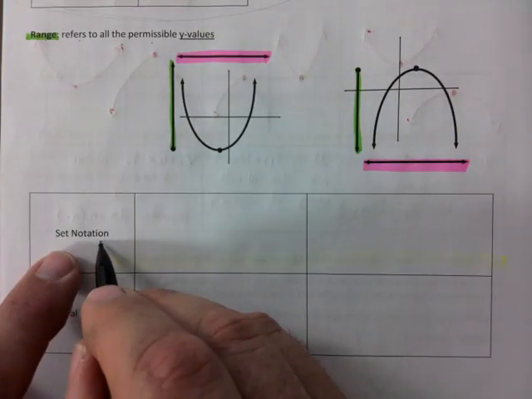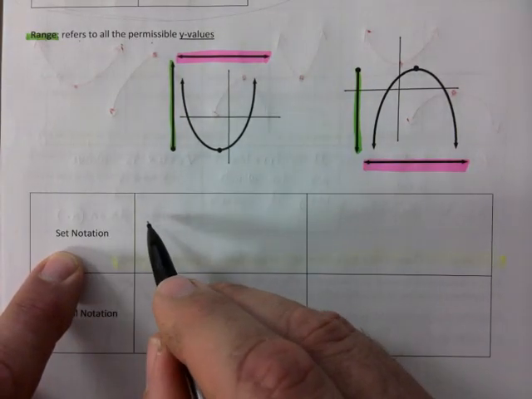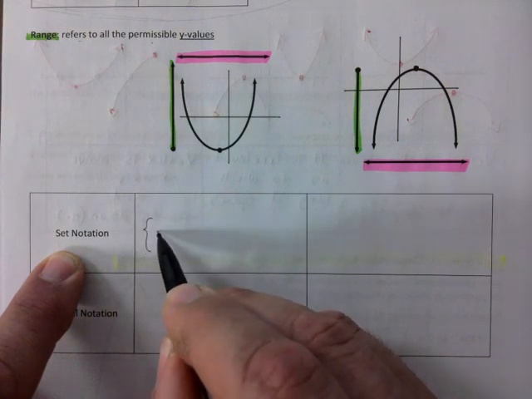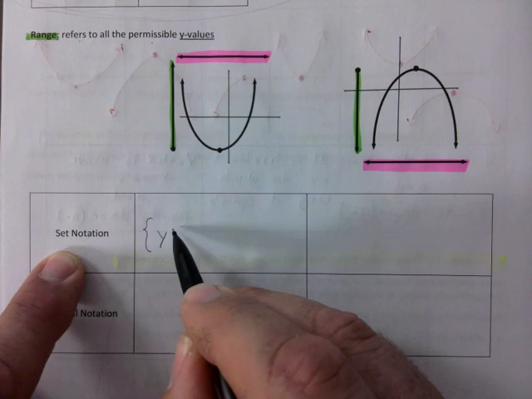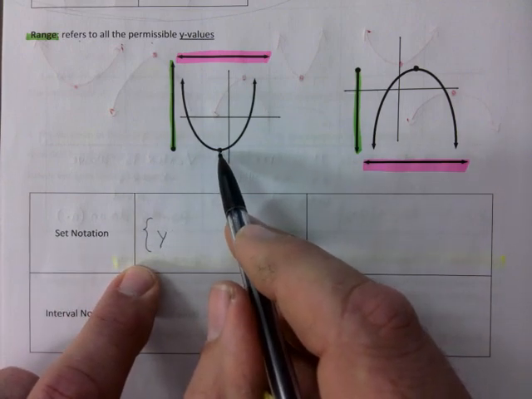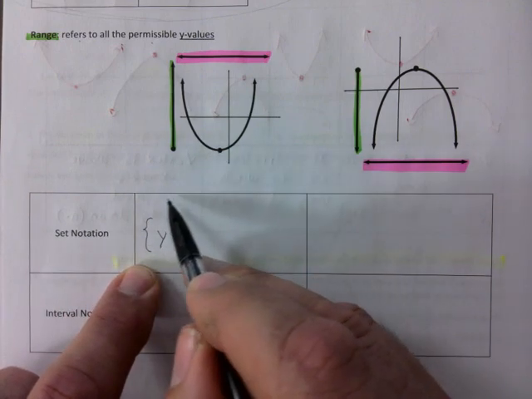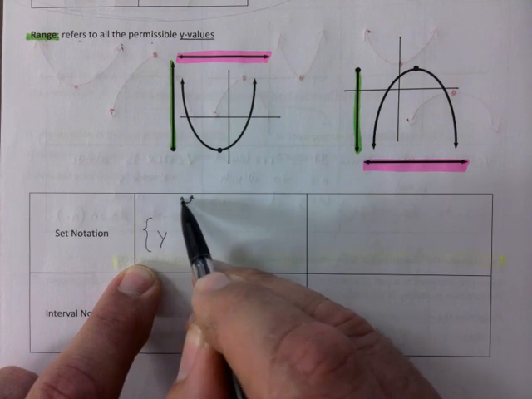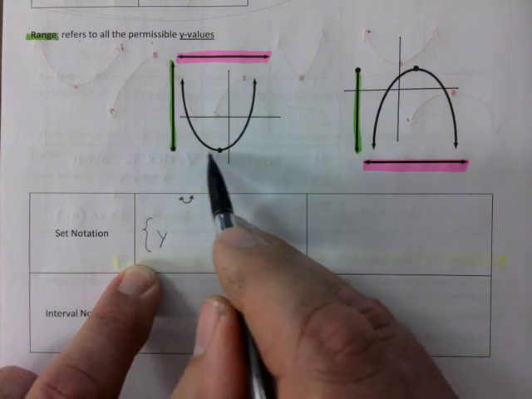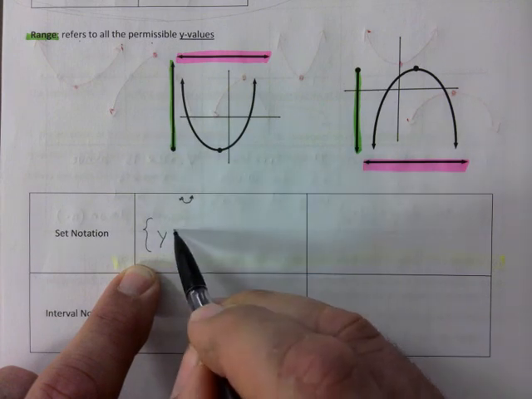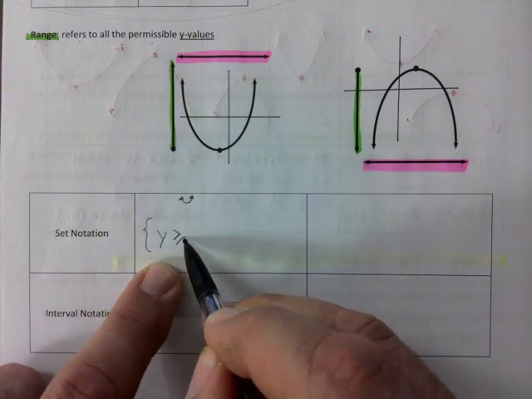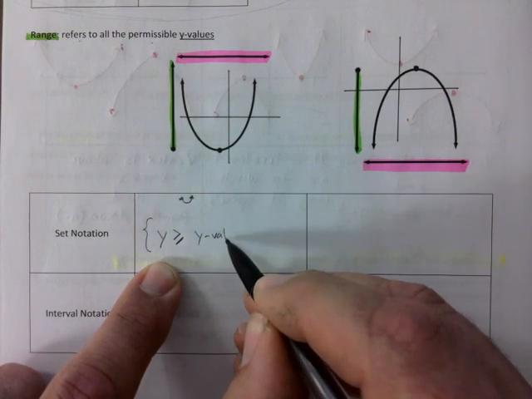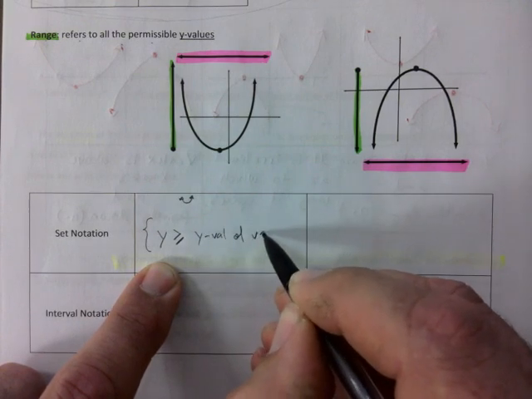So for set notation, in general, you'll say this. The y values that are acceptable, if it's pointing up, right? So if your graph is pointing up, then you're going to follow this one. You're saying that the y values have to be greater than or can be equal to the y value of the vertex.